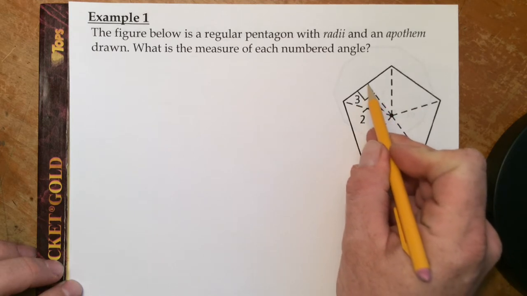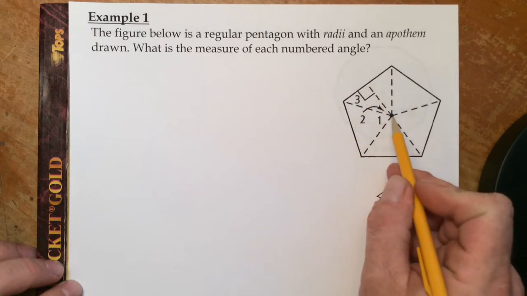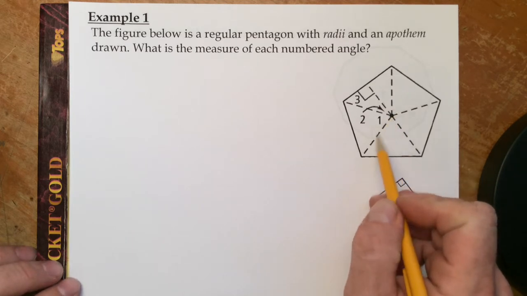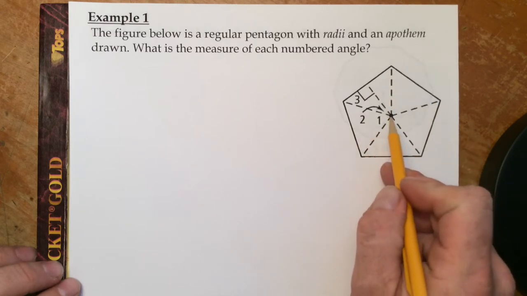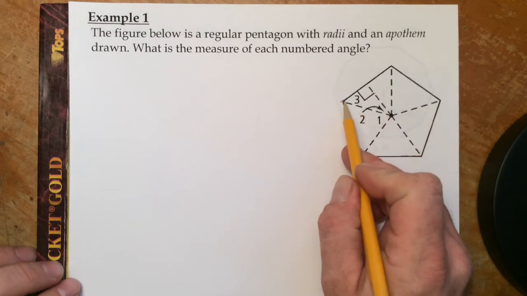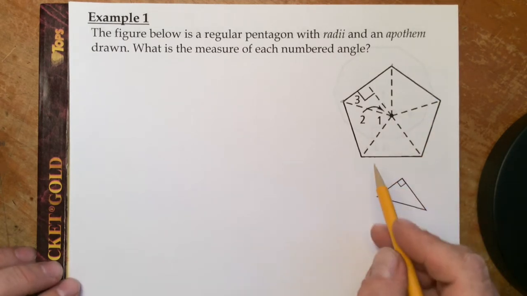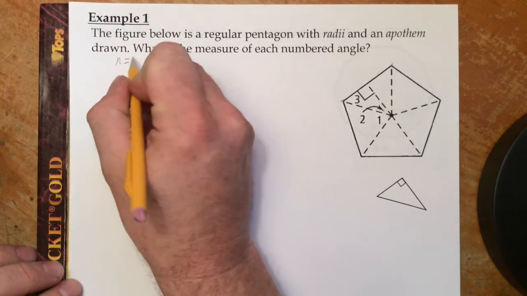Here's an apothem. By our definition, it's perpendicular to any one of the sides, and it starts from the center. And we have all the radii drawn. Remember, radii of a regular polygon always start at the center and go out to each vertex of the polygon. This happens to be a pentagon with 5 sides, and so n is 5.